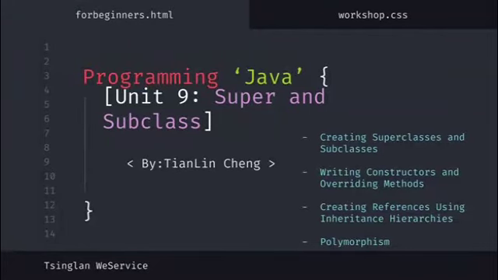Hello guys, and welcome back to another video covering AP CSA, and today we'll be covering Unit 9, which is Super and Subclasses. My name is Tianlin Cheng, and you can also call me Rain. Today we'll be covering creating superclass and subclasses, writing constructors and overriding methods for superclasses and subclasses, creating references using inheritance hierarchy, and polymorphism.